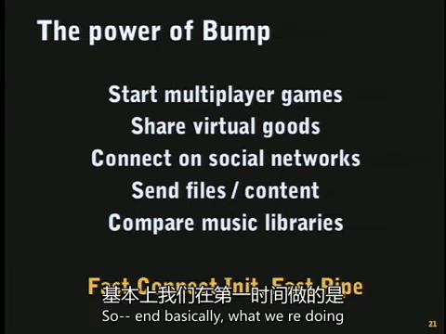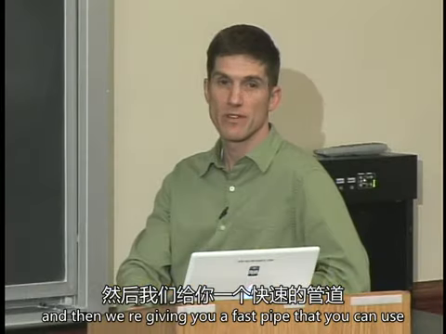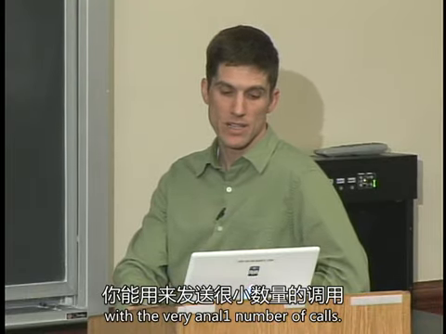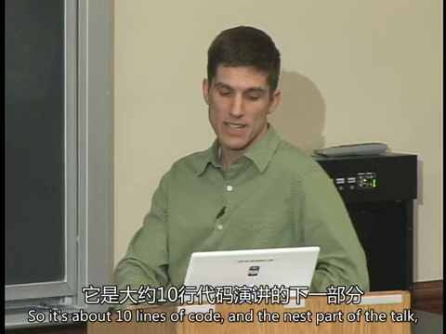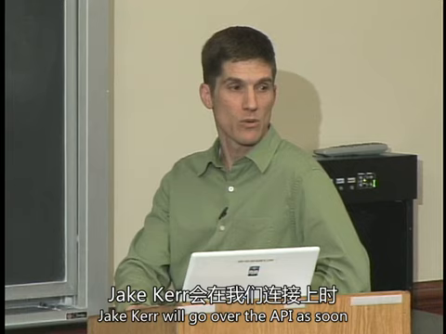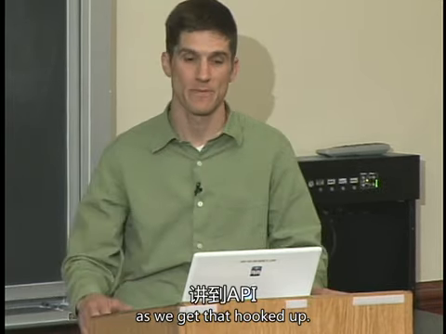And basically what we're doing with this first phase is we're initializing the connection quickly, and then we're giving you a fast pipe that you can use with a very small number of calls. So it's about 10 lines of code, and in the next part of the talk, Jake Kerr will go over the API as soon as we get that hooked up.